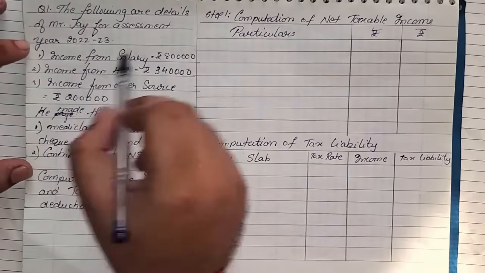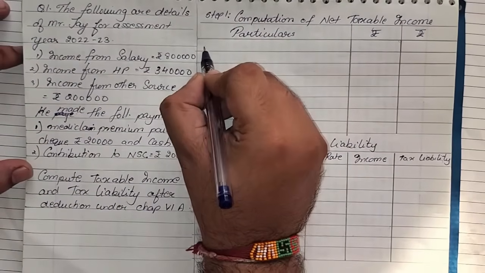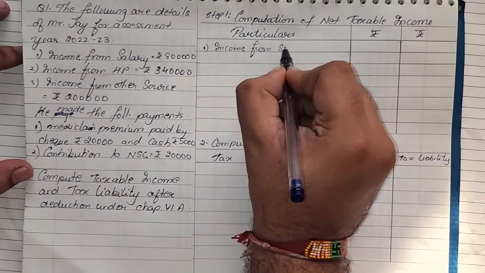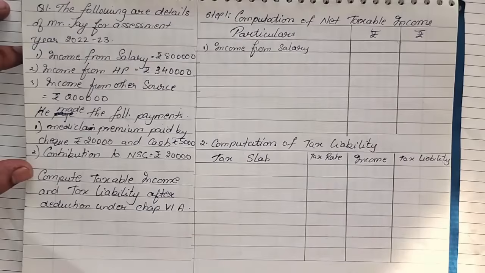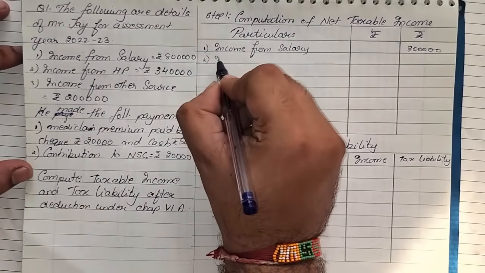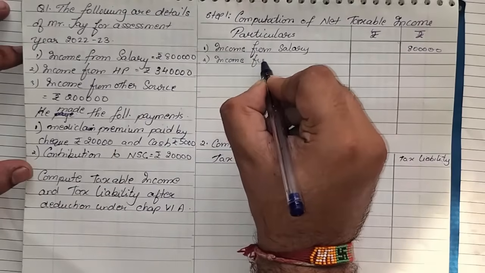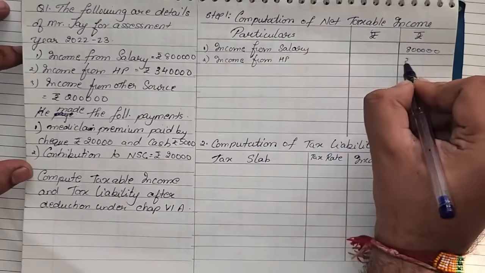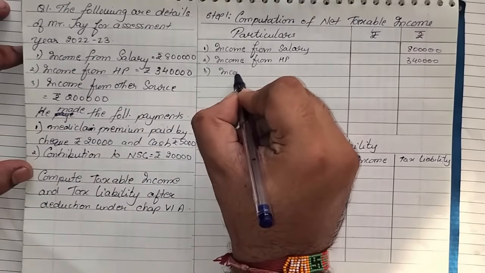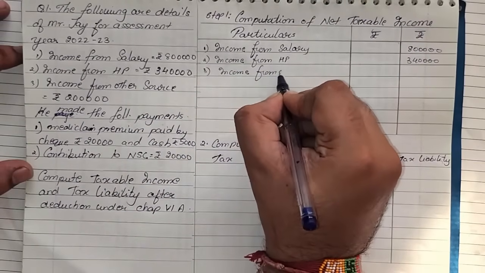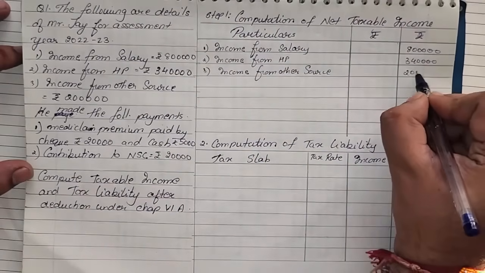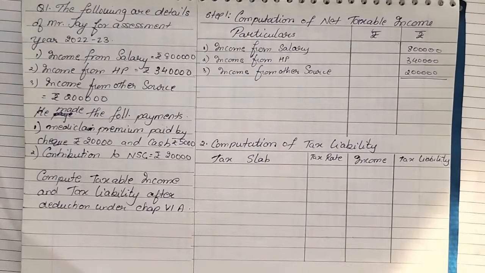I have income from salary. So we'll note down here number one, income from salary. The amount is 8 lakhs. Second was income from house property, that is HP, 3,40,000. And third one was income from other source. So income from other source, amount is 2 lakhs. So these are my three incomes which I have.